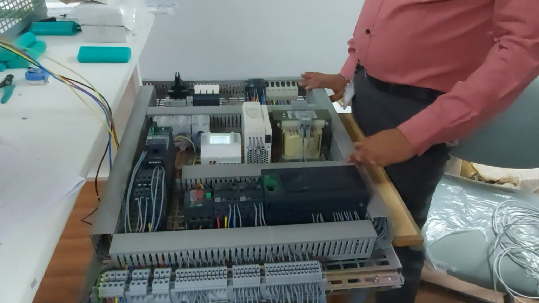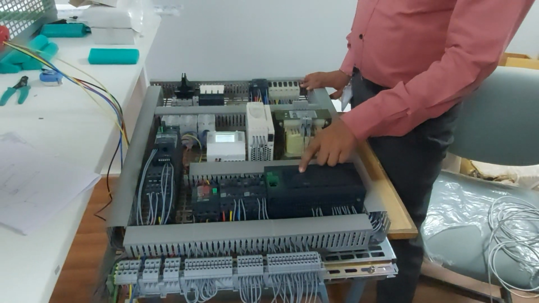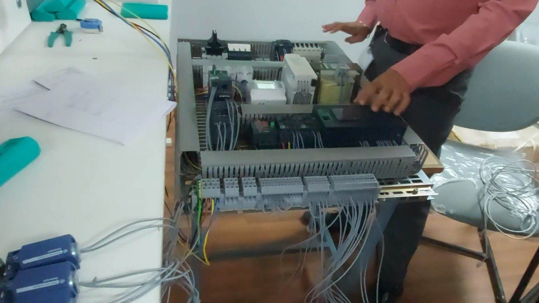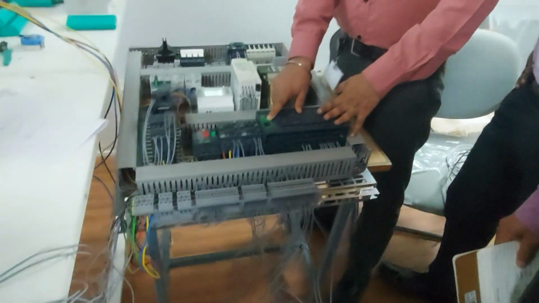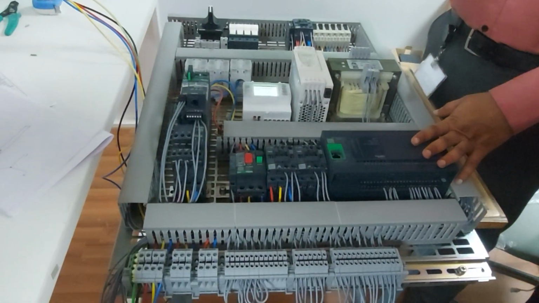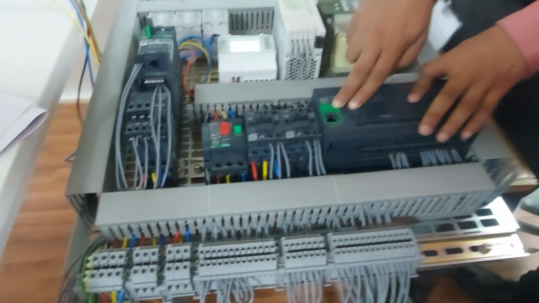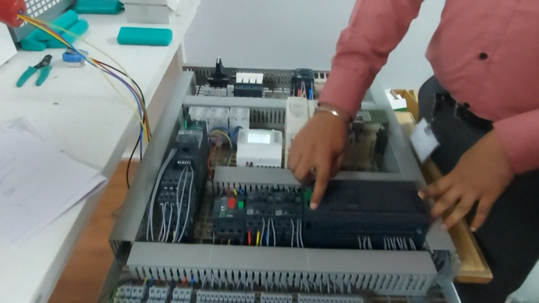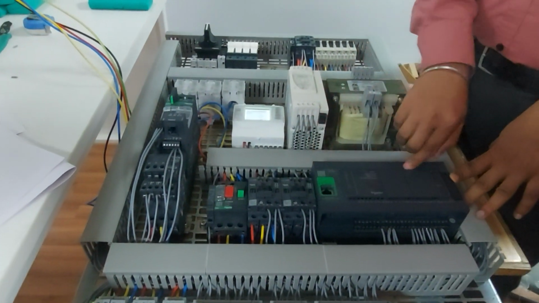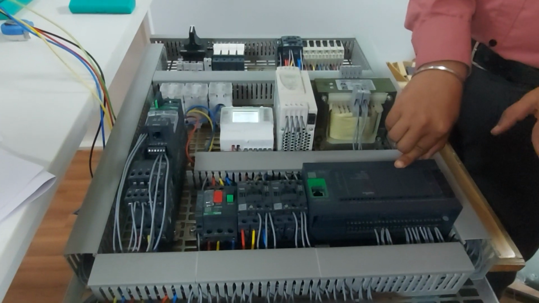TM241 is the PLC model, and CE is the communication. Here green means Ethernet, always. The Ethernet port will have a MAC ID. With the help of the MAC ID, we can also calculate the Ethernet address.